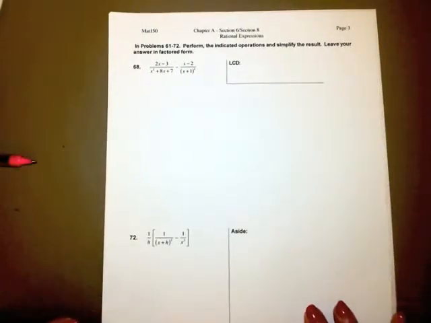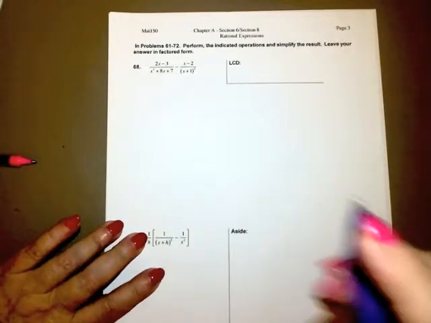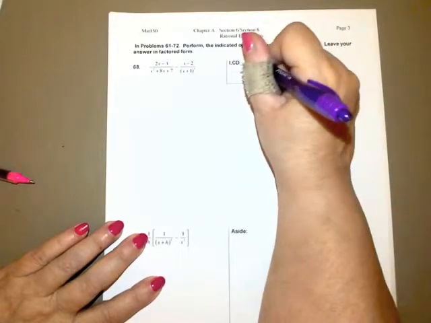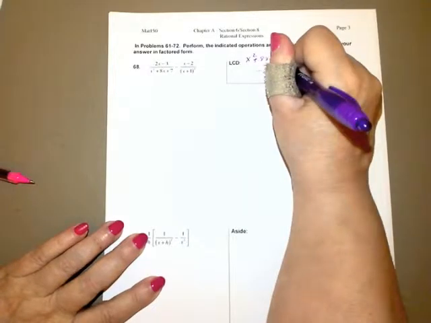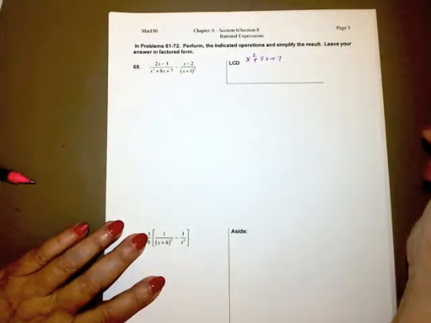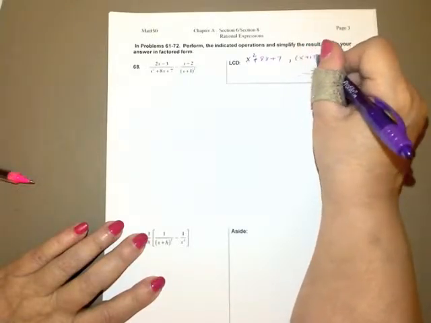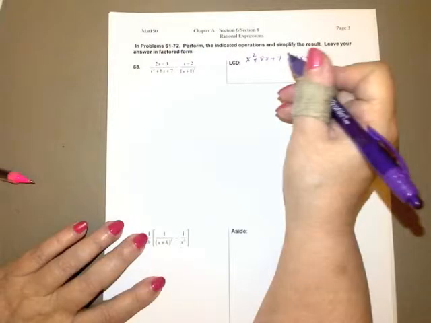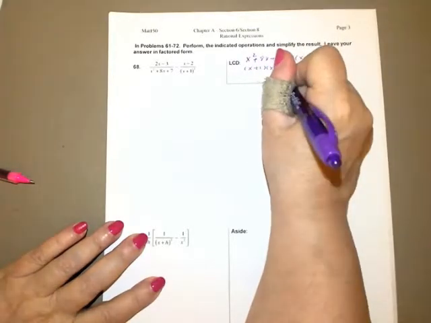Now the next problem is considerably more difficult, and that's because I need to find the common denominator between x squared plus 8x plus 7 and x plus 1 squared. Now x squared plus 8x plus 7 factors into x plus 1 times x plus 7.